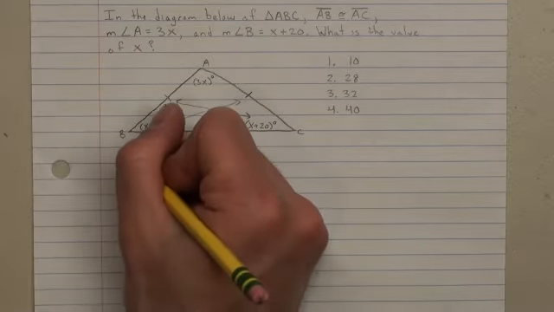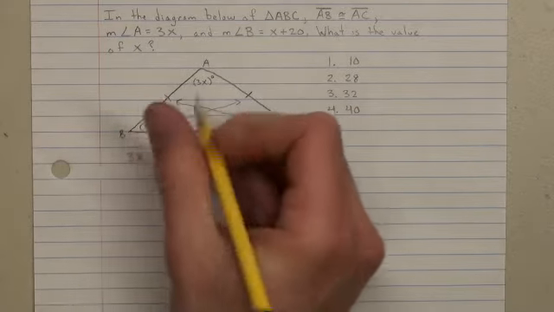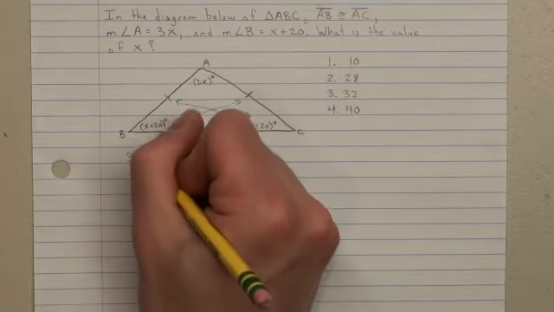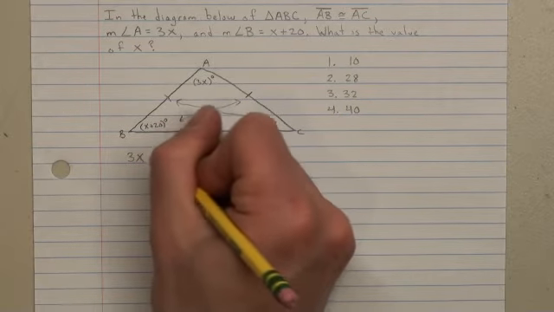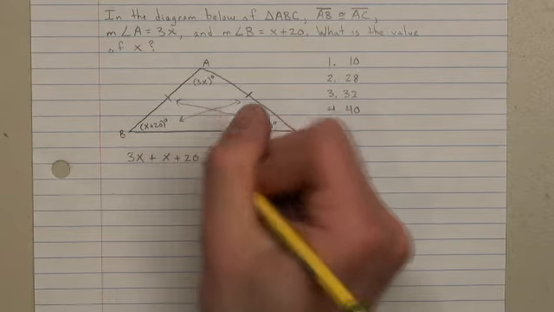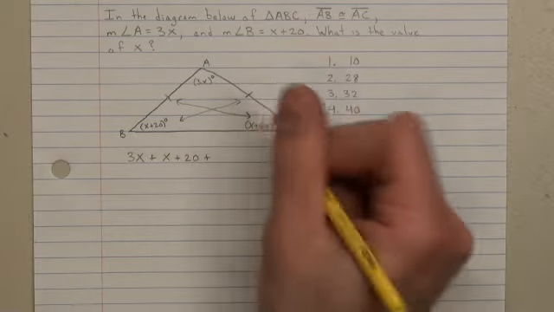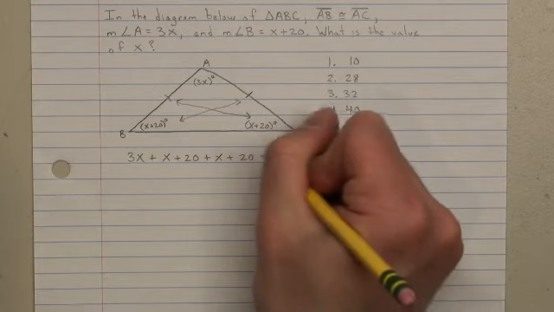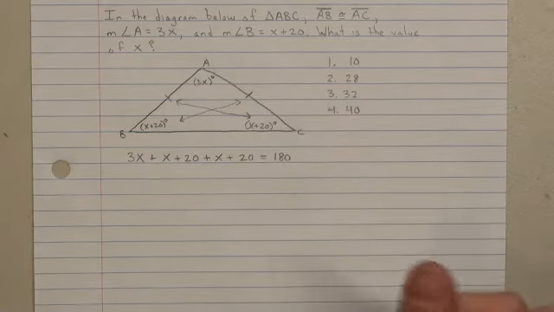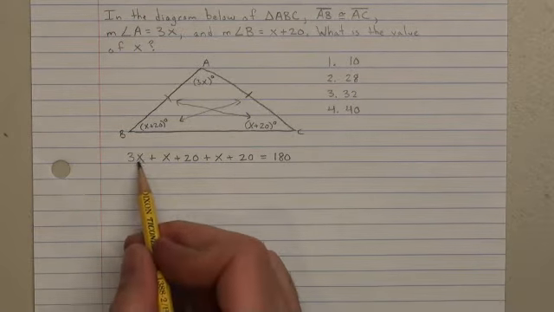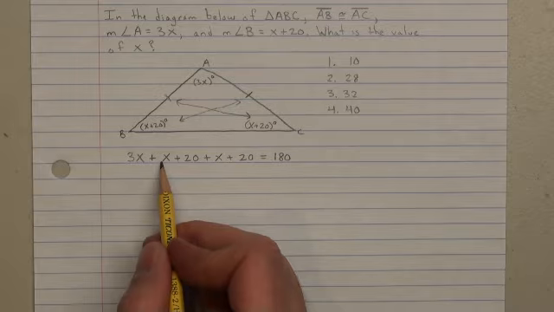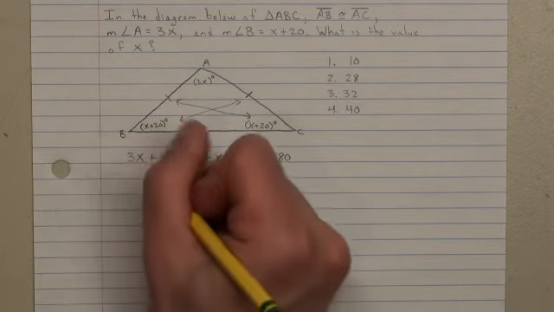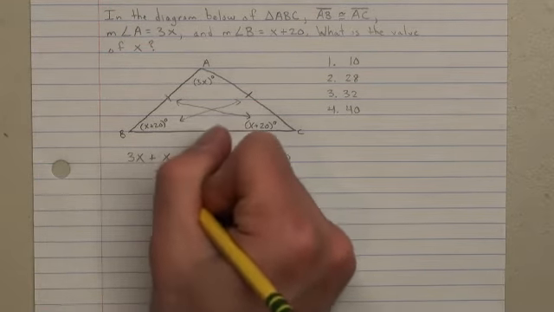So 3x, that's this angle, plus this angle, which is x plus 20, plus this angle, which is x plus 20, equals 180. Now we have 3x plus another x is 4x plus another x is 5x.